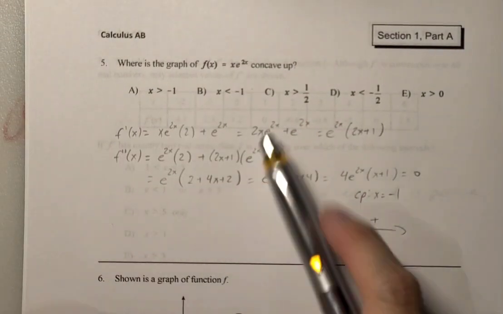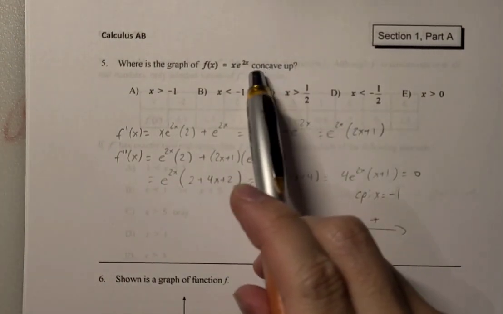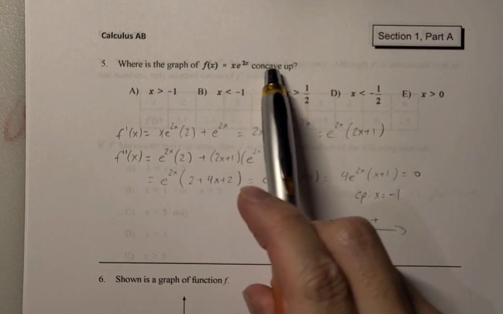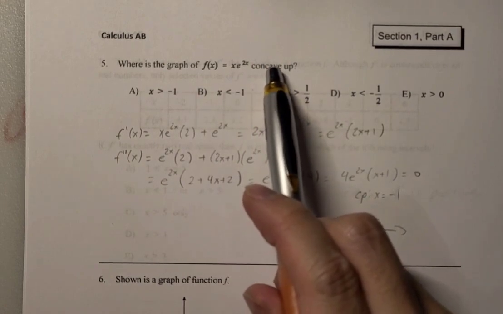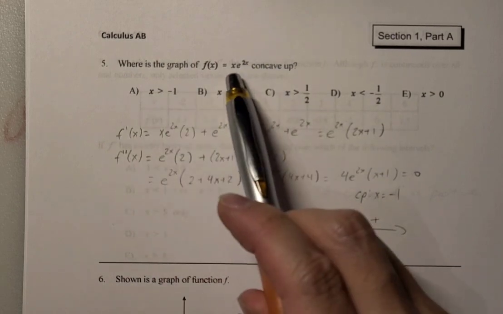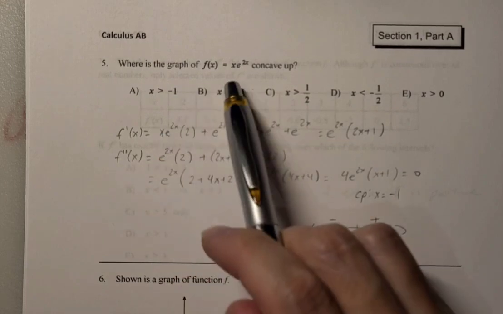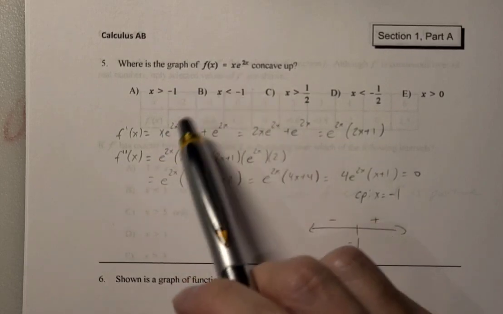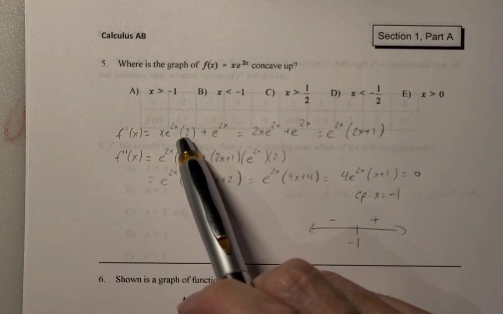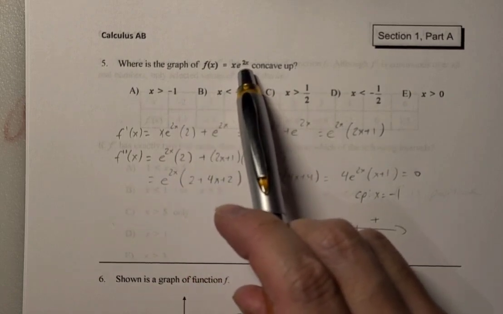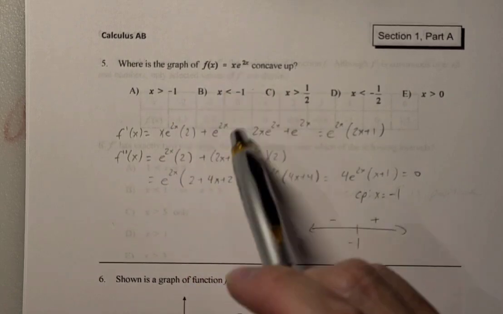Where is f concave up? Okay, so when it talks about concavity, we should take the second derivative. So let's get the first derivative first, and then we differentiate that to get the second derivative. First derivative, we need the product rule: first d second plus second d first. First is just x. Derivative of e^(2x) is e^(2x) times 2, we need a chain rule. Plus second is e^(2x), times the derivative of the first, x, which is just 1.